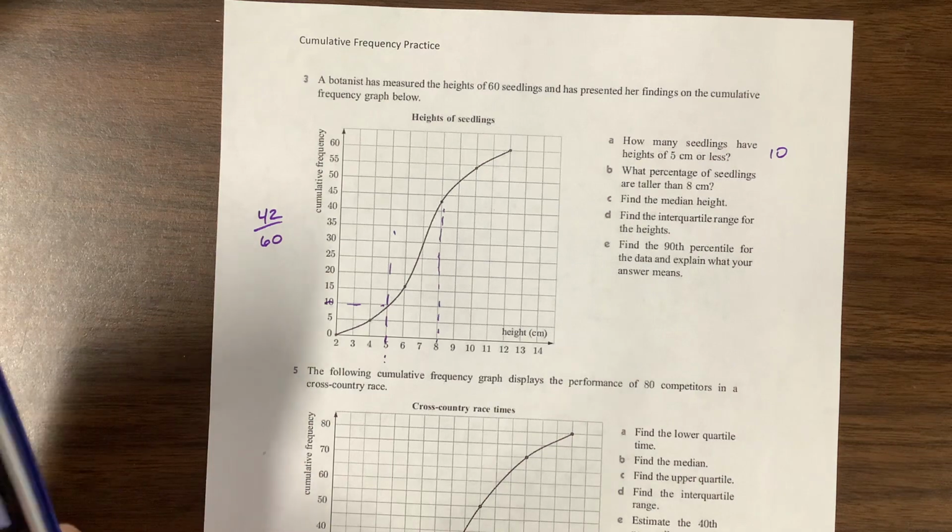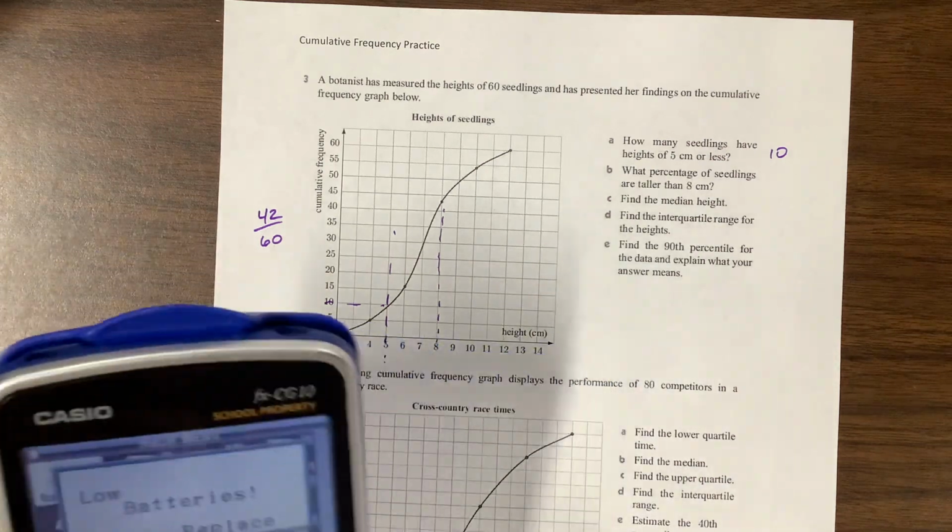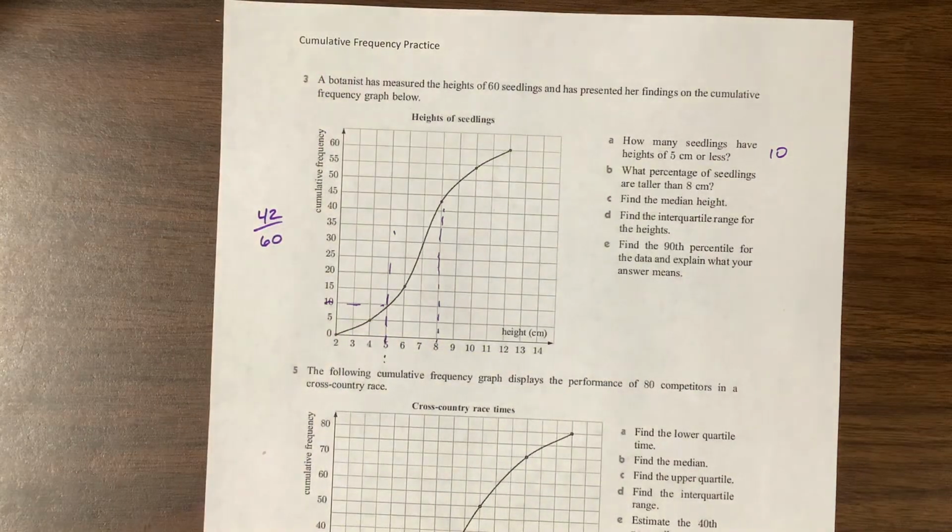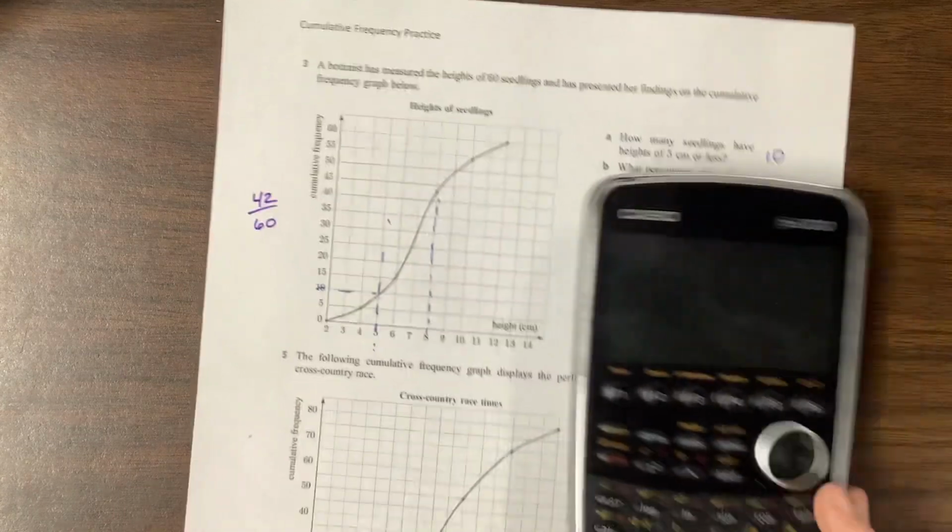Let's see how close I am. Okay, these batteries are dead. Let's find another calculator. All right, that was fun.